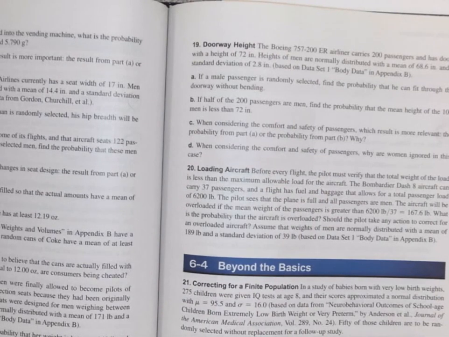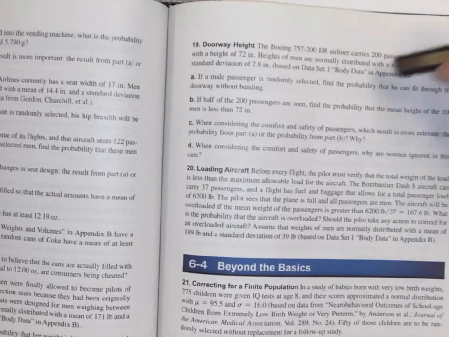When considering comfort and safety of passengers, which result is more relevant? Yeah, it says A, and I think that's right, because it would be part A since you're only putting one person through at a time, right? Does that make sense? Like A would be more relevant because how many people are walking through at a time?